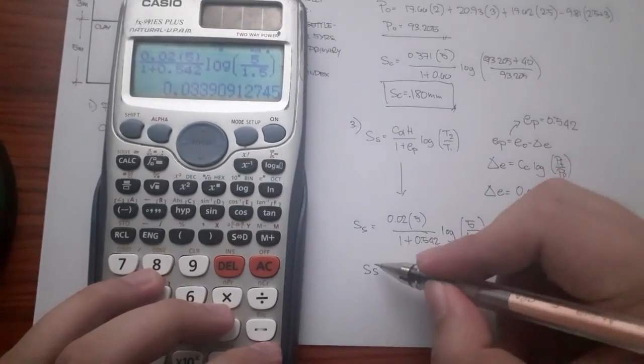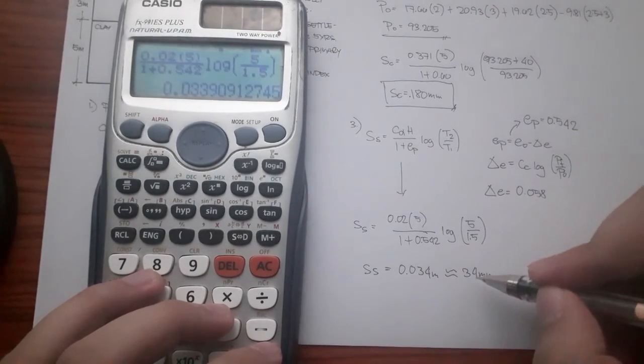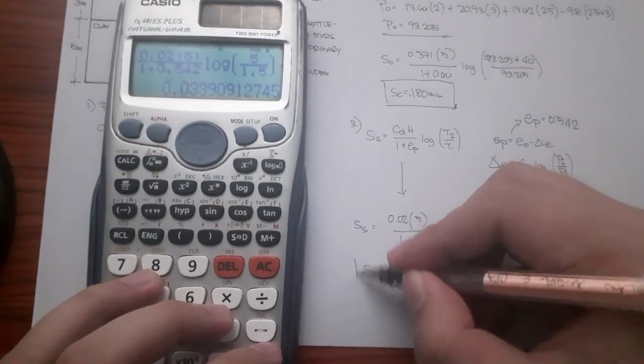So the settlement S is equal to 0.034, which is equal to 34 mm. That's our final answer.